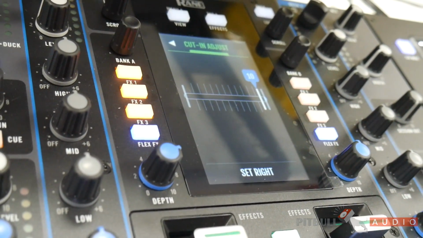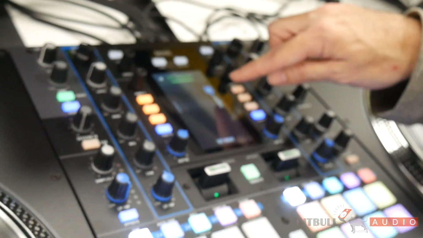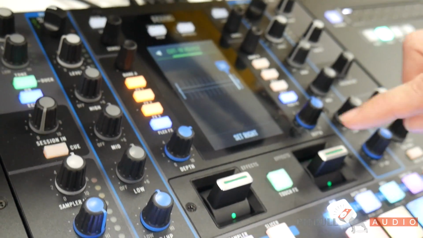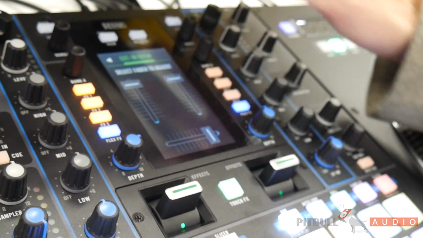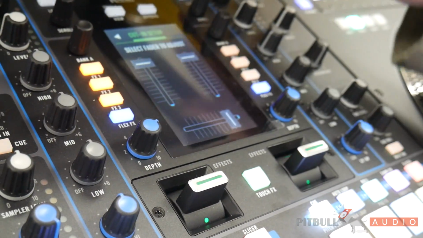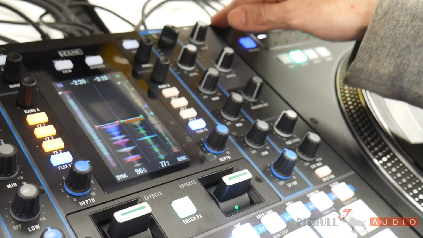If I want the cut-in to be at 10% for a longer cut lag, hit it. Let's put it at 10%. Set at the right. Dials it in. Now it's set. Go back. Now it's back to your normal crossfader and upfader. Adjust. It's all done. You can go back into the view mode, and you're back on your regular Serato DJ mode.